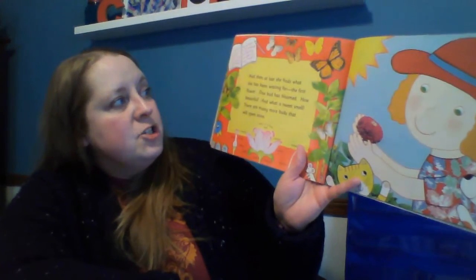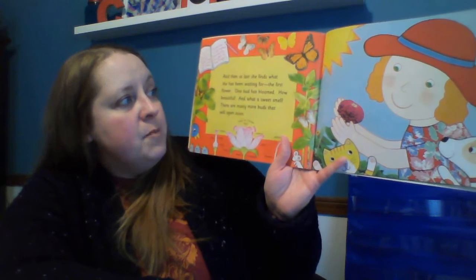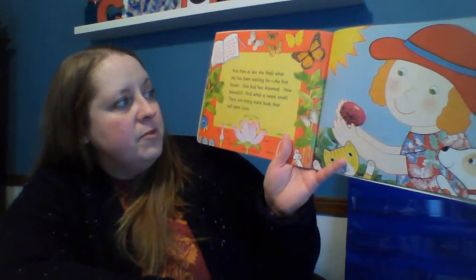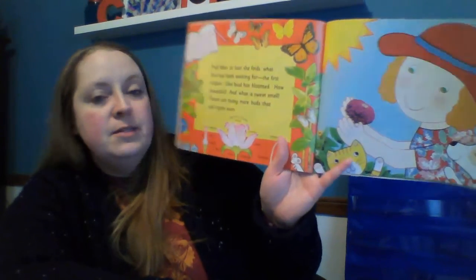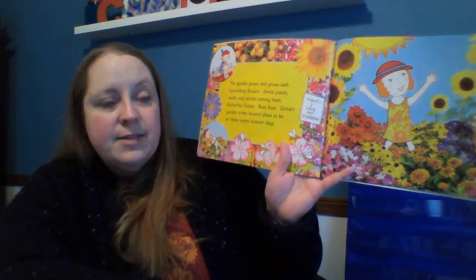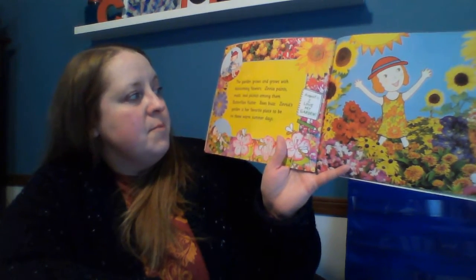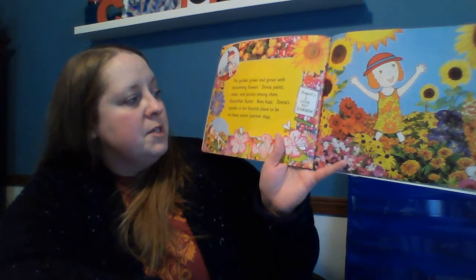And then at last she finds what she has been waiting for, the first flower. One bud has bloomed. How beautiful, and what a sweet smell. There are many more buds that will open soon. The garden grows and grows with blossoming flowers. Zinnia paints, reads, and picnics among them. Butterflies flutter, bees buzz. Zinnia's garden is her favorite place to be on these warm summer days.